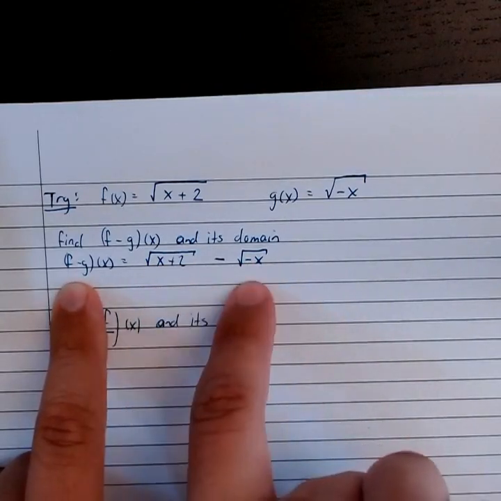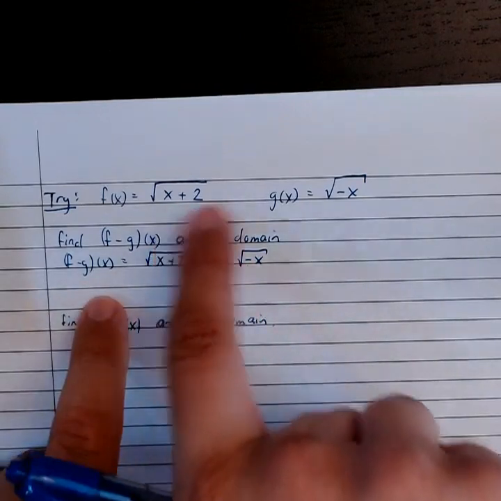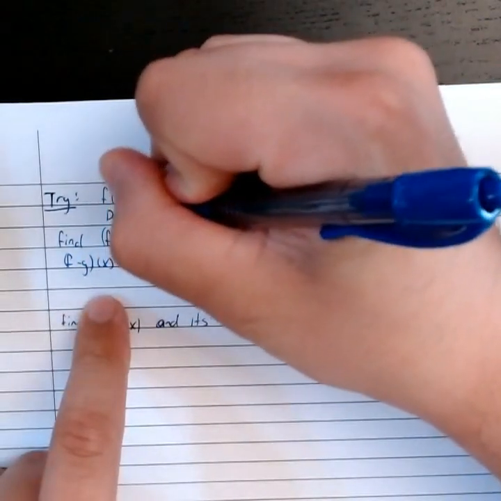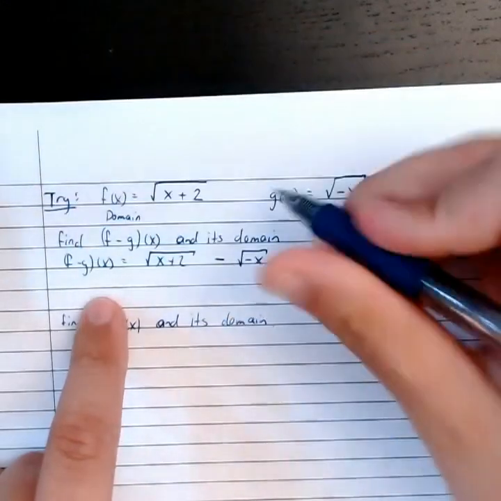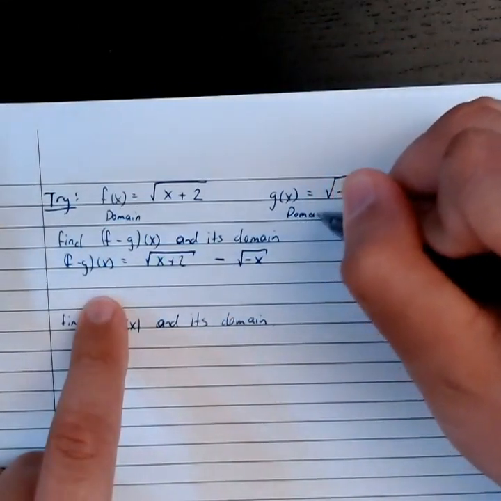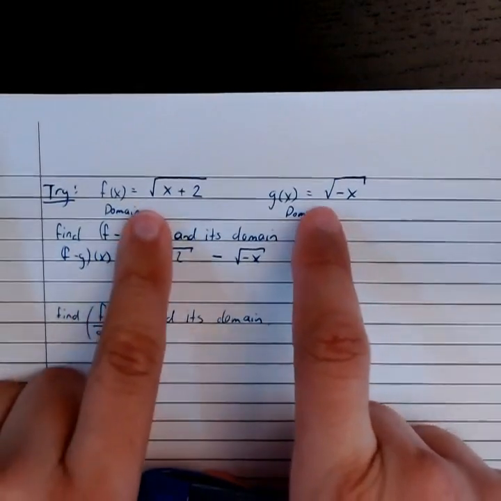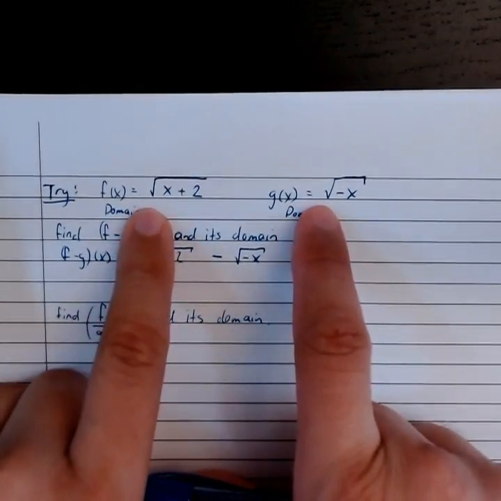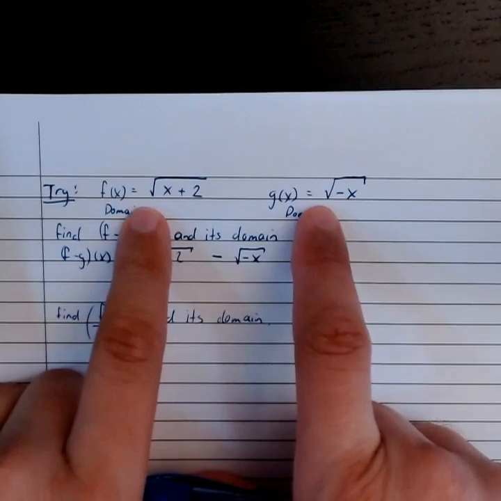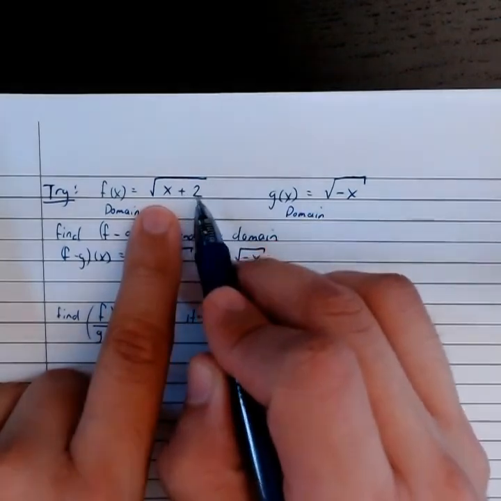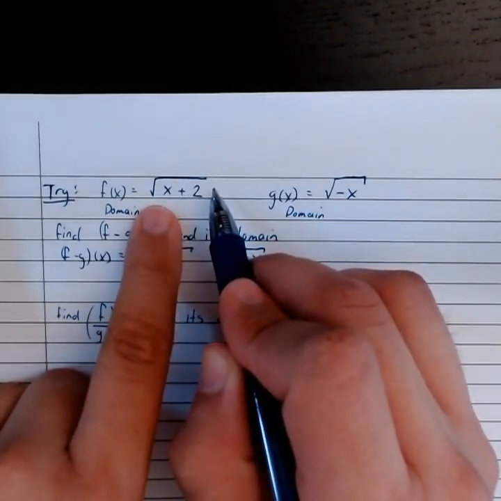Okay, but now the domain. Well, we need to find out what each of these domains are and find out where they overlap. All right, so let's go ahead and do that. The domain of this one and the domain of this one. Well, let's see here. We can either do this by graphing, because after all, the square root is one of our parent functions, or we can do it by solving an inequality. That is to say, x plus 2 has to be greater than or equal to 0.